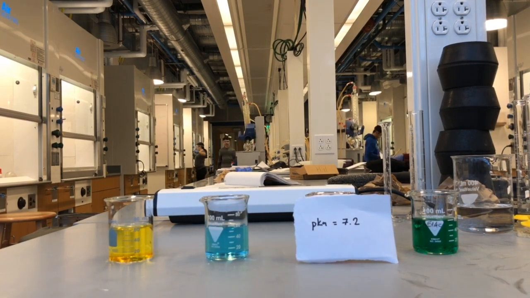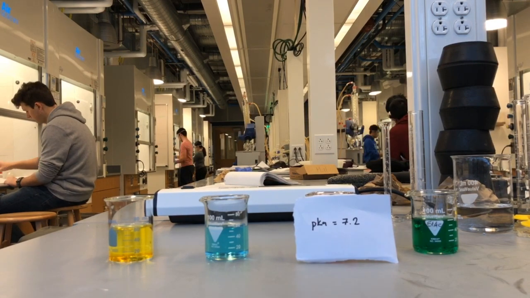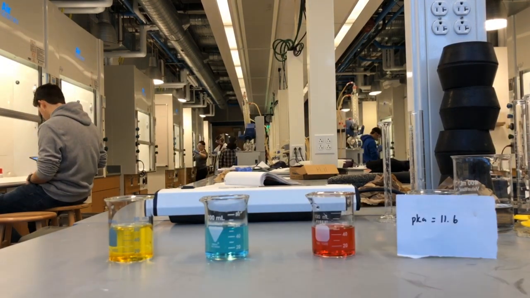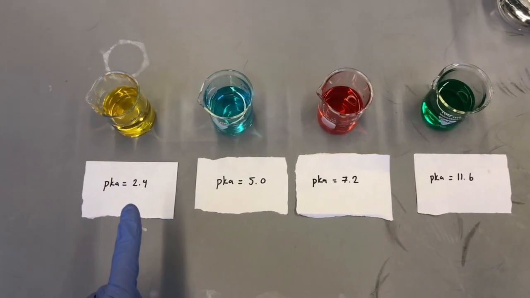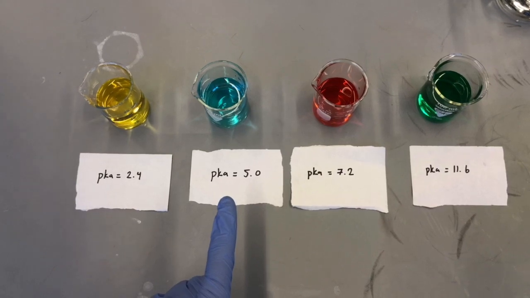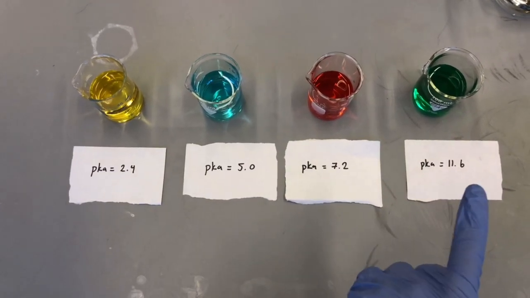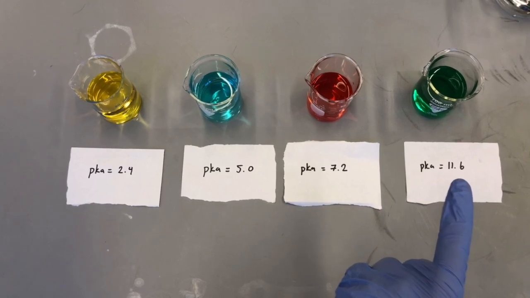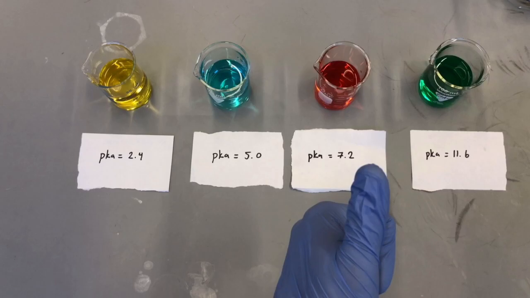So here are some different indicators and their pKa's. For our specific titration, our equivalence point should be around 7. So which indicator should we use? This one? Or maybe the blue one? Or that one? Or this gross color? Yeah, that's right. It's this one. Choose the one with a pKa of 7.2.